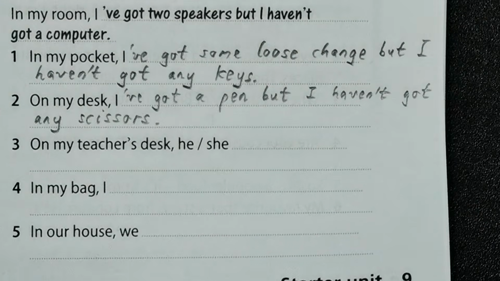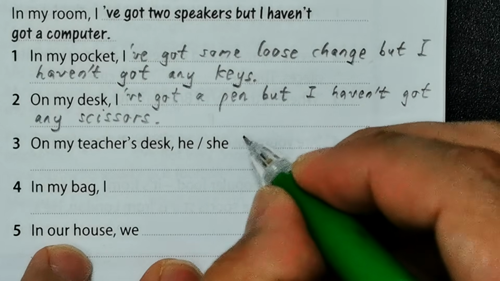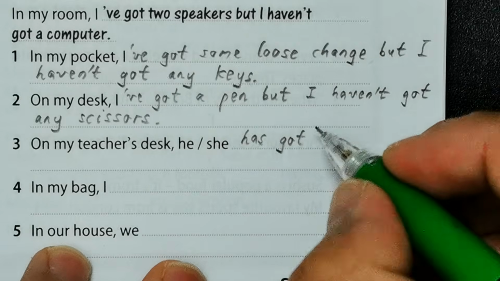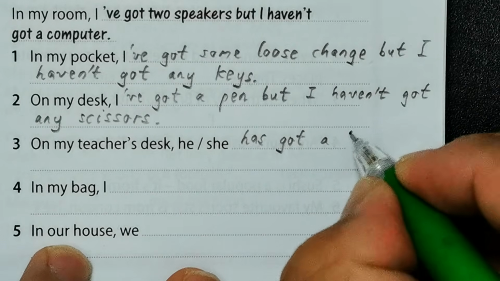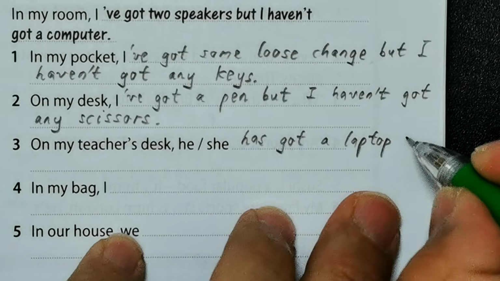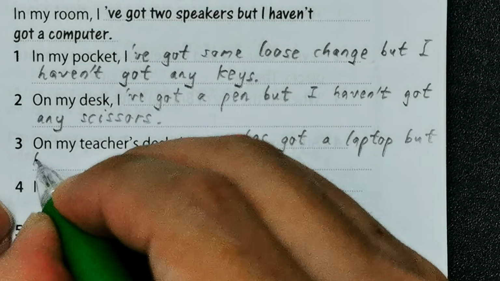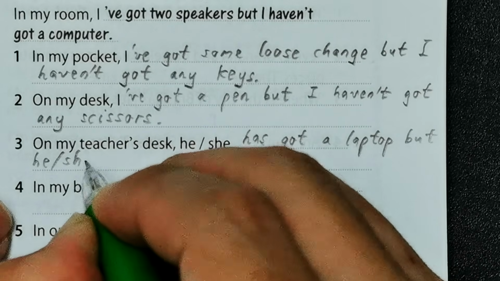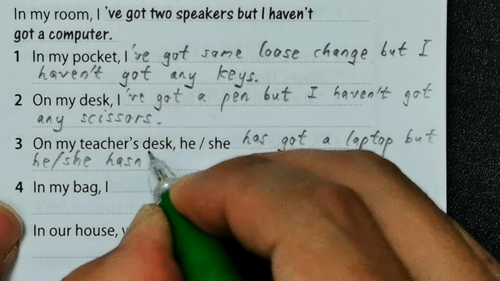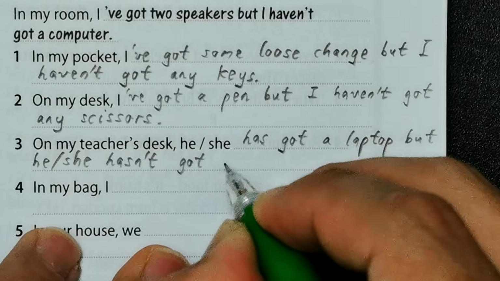And then number 3, on my teacher's desk, he or she has got a laptop. And then but he or she hasn't got, so maybe a printer.